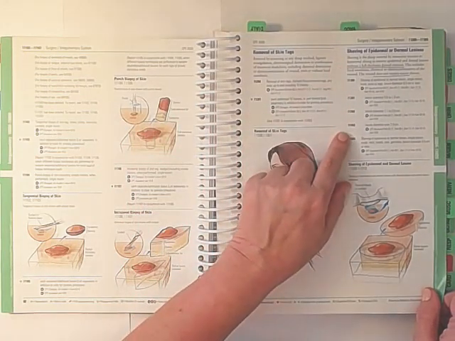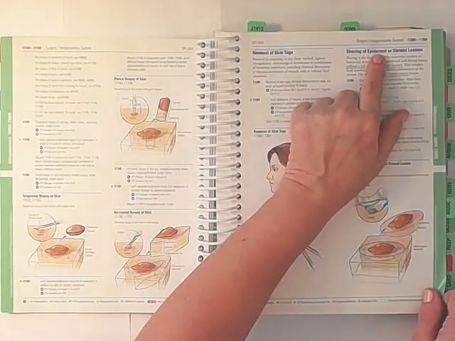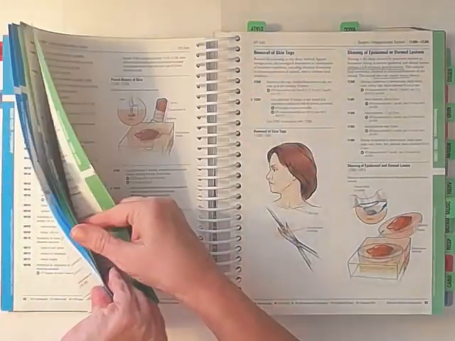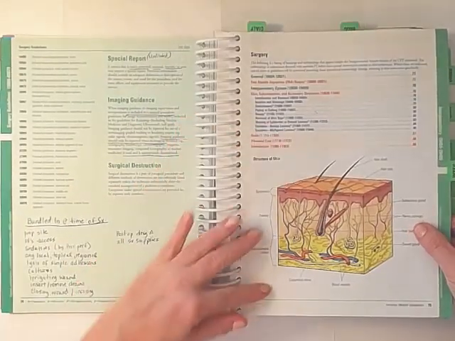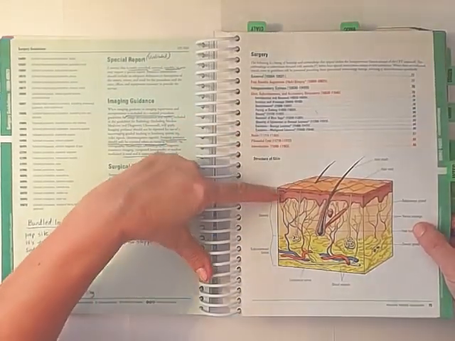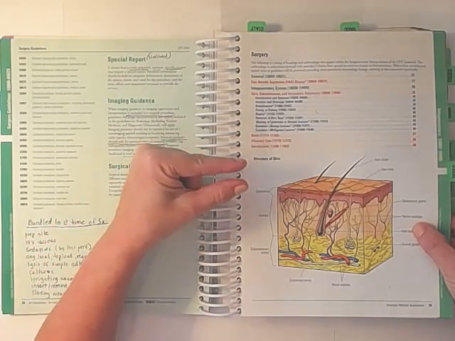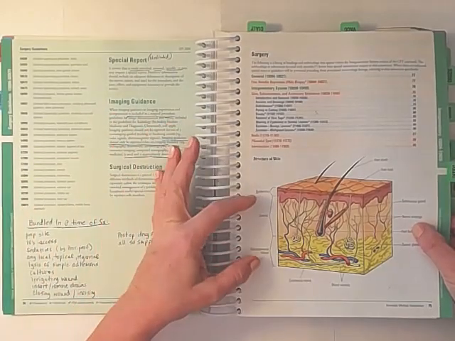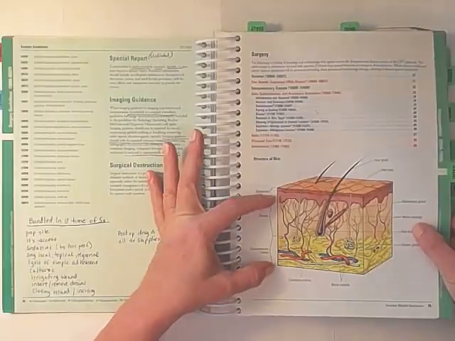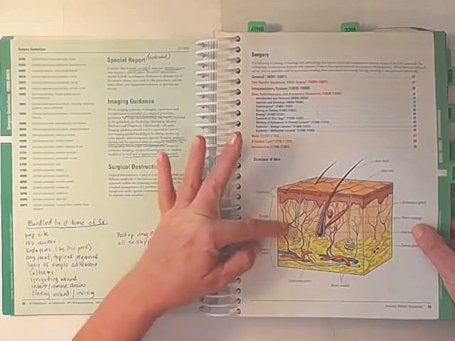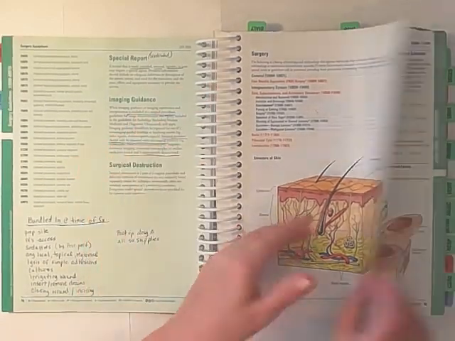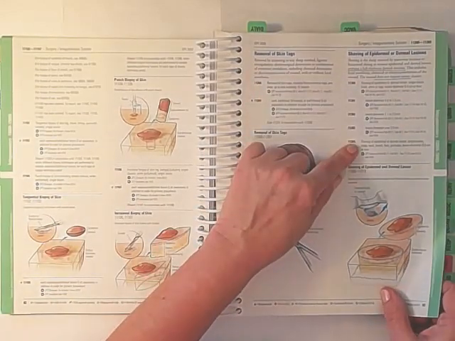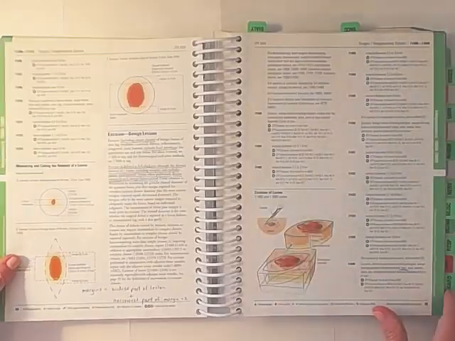Shaving of epidermal or dermal lesions. So epidermal and dermal, that's just telling you depth. So if you know your skin, so you can go back to this picture. Here's your epidermis. So epidermal would be just that very, very top layer, and it doesn't have any blood feeding it. There's no blood vessels in it. And then your dermis, and then your subcu. So this tells you the different layers. Really good illustration of that. So this would be specific to the technique of shaving. So that would be fairly easy to get into.